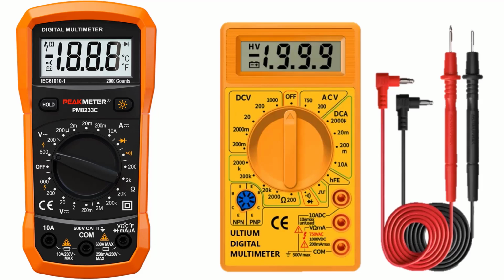We are working with the yellow multimeter on my right. The black multimeter is the same, but we are going to work with this since it is well divided. We can see the DCV, ACV, DCA, and so on. This means direct current voltage, this is alternating current, and that's direct current. We will measure current either in amperes or in milliamperes.